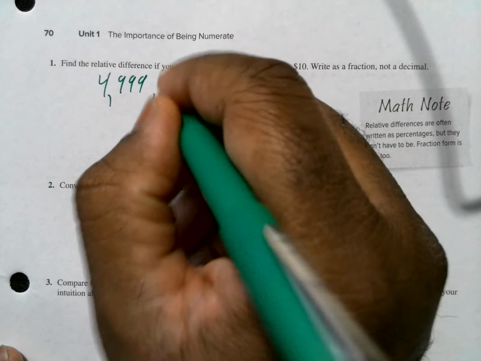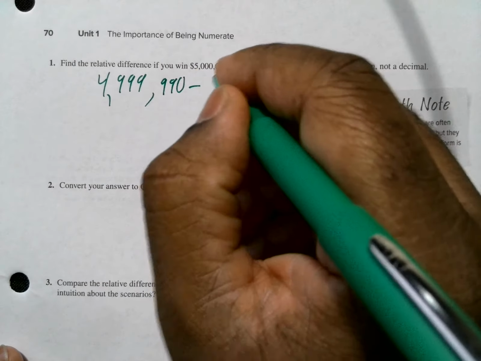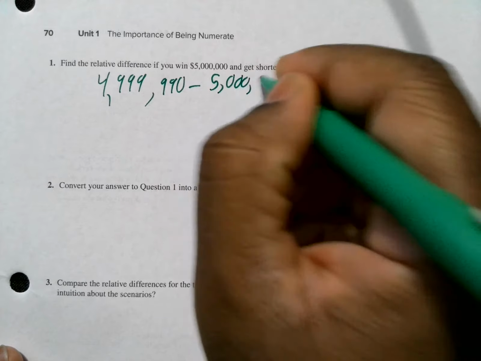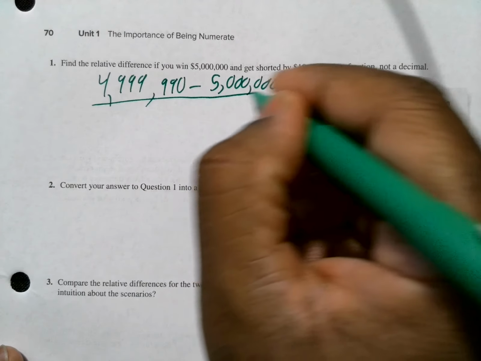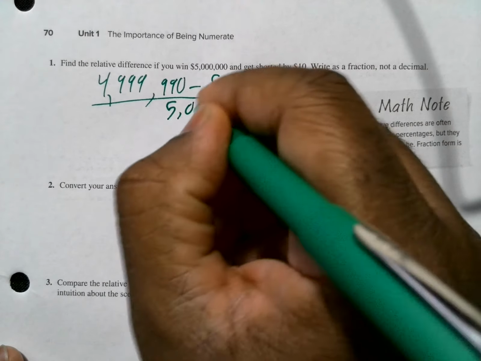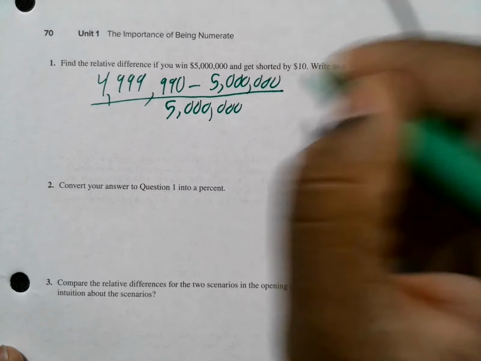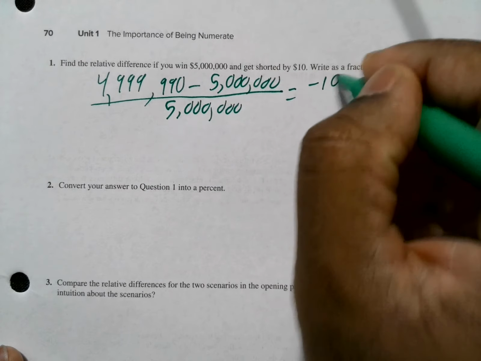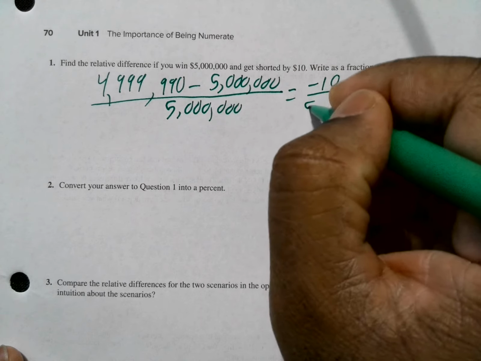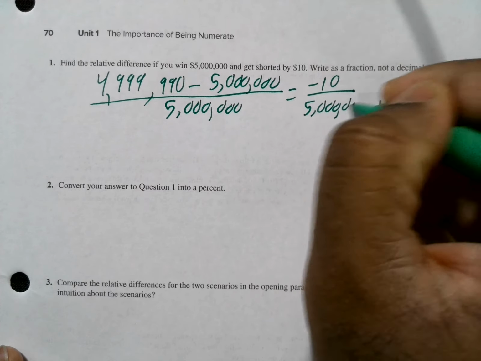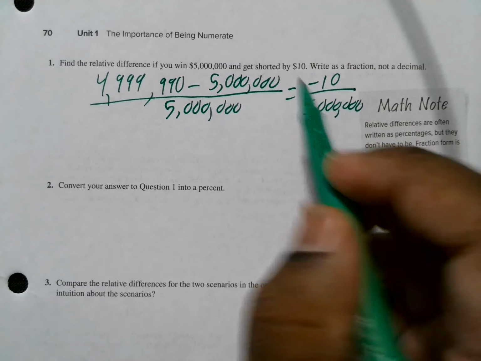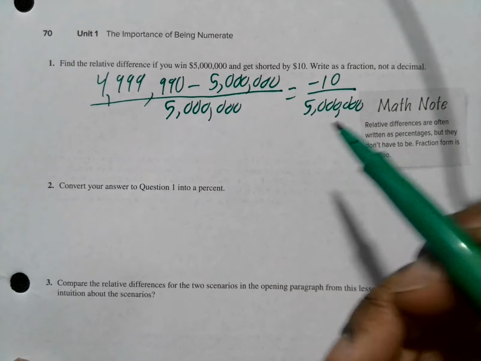The original value would be the $5 million, and you would divide it by the $5 million. So this will give you a negative 10 over the 5 million, which is what it means to be shorted by that value.